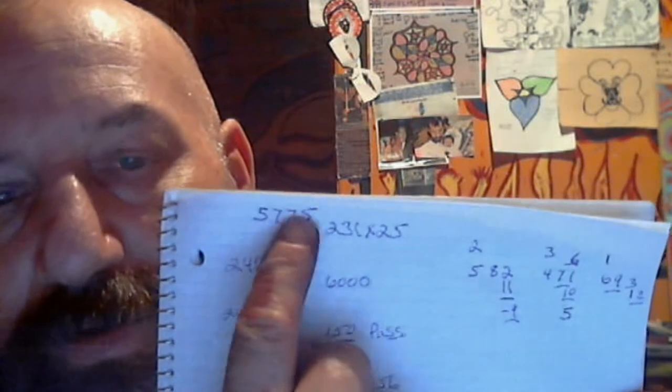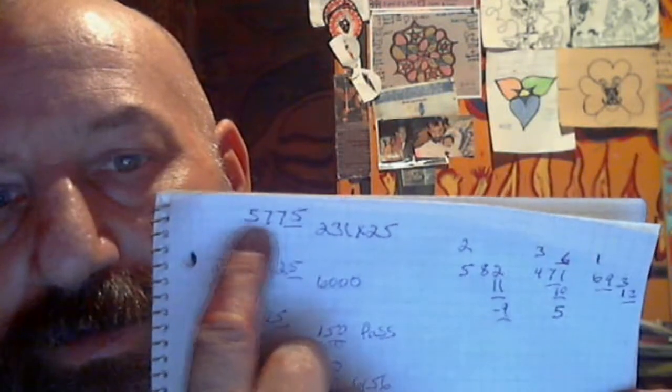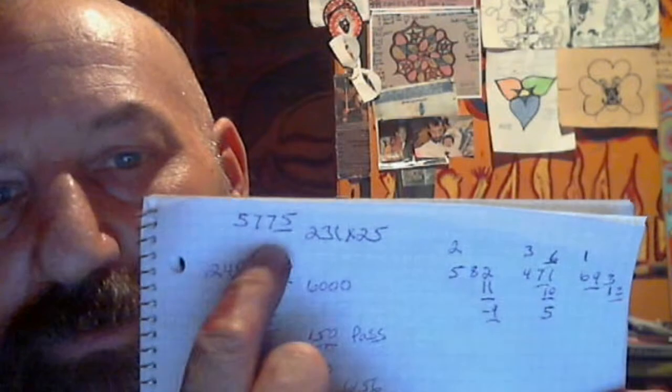12 and 12. 14 and 10, 24. Plus 6 equals 30. Plus 6 equals 36. Every time you see a 0, just add 6. Raphael 7286 in a constellation of Pegasus.